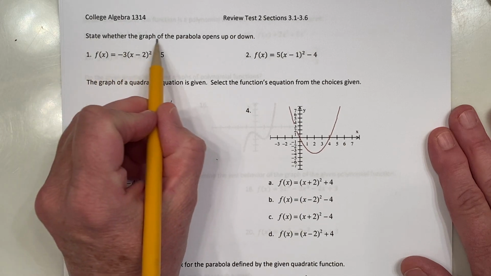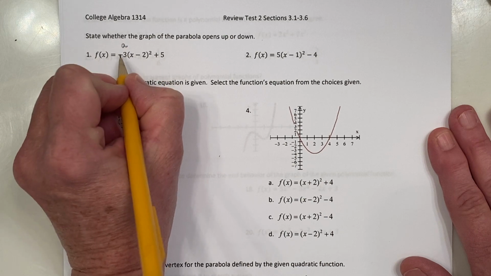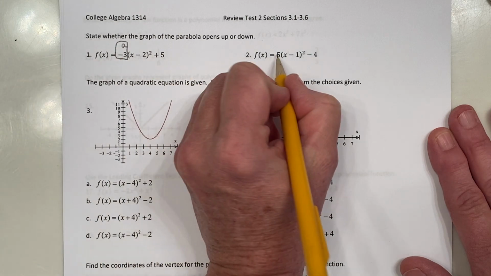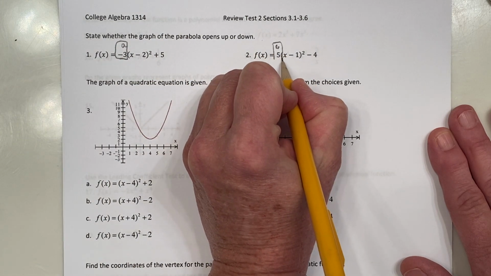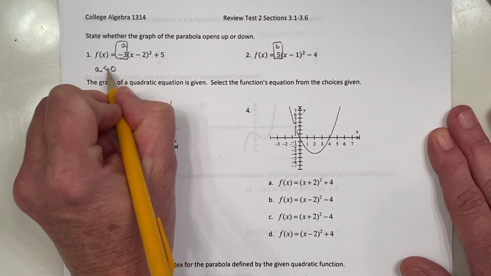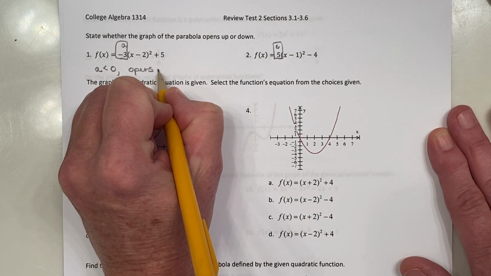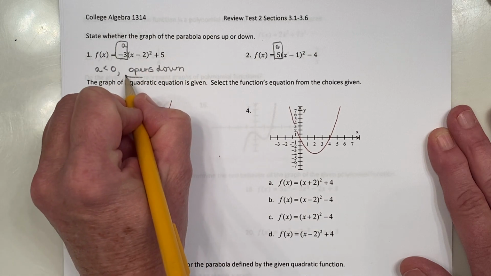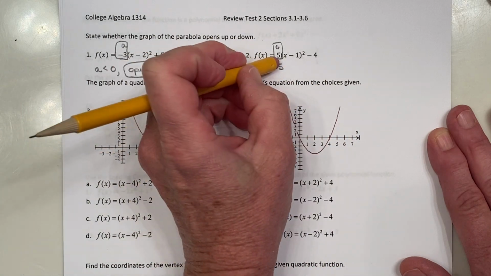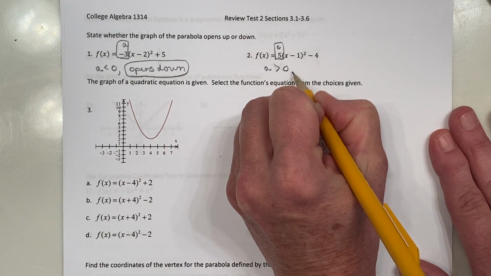All right, the question is, state whether the graph of the parabola opens up or down. What determines if a graph of a parabola opens up or down is the a value. So in this problem, our a value is -3, and in this problem, our a value is 5. In example 1, a is a negative number, so a is less than 0. So when a is negative, we open down. And likewise over here, a is equal to 5, and 5 is a positive number. So a greater than 0 means that the graph of the parabola will open up.